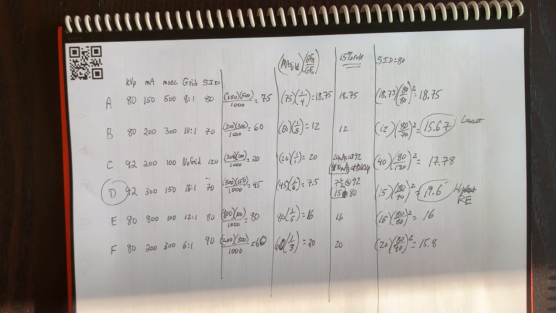All right, so that's how you adjust for grid factors, kVp, and distance. You can do it in any order. And I hope that helps you with these complex exposure problems.